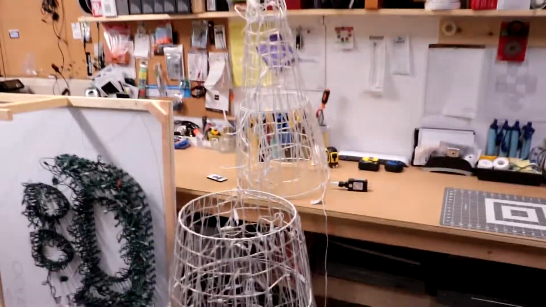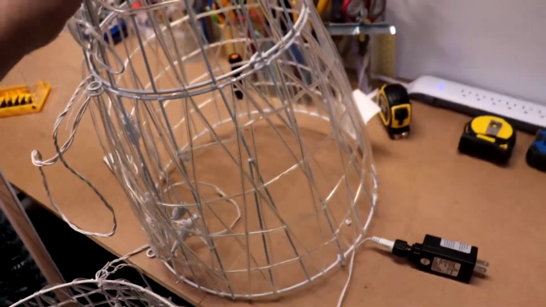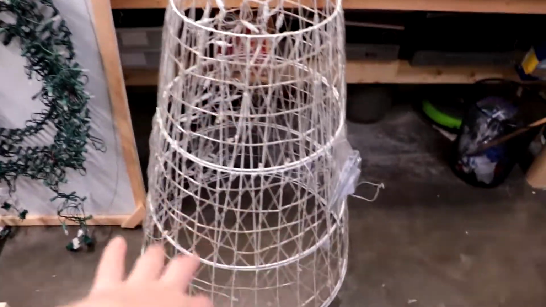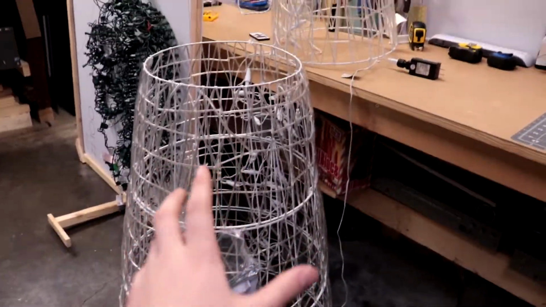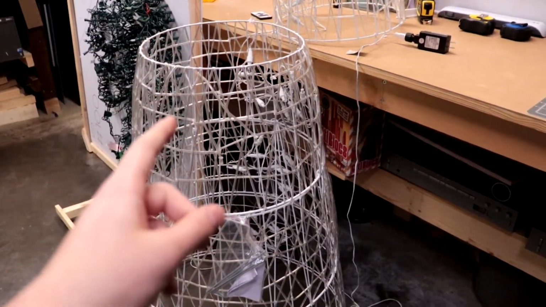So what this pretty much is, is this cone kind of tree right here, and as you can see, it's a wireframe tree. It has this rope light stuff around it. The situation with this is that only half the tree actually lights. So this part down here lights, this part doesn't. This thing went for originally $320. We got it for $25.